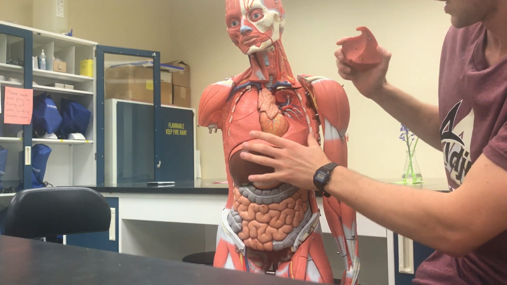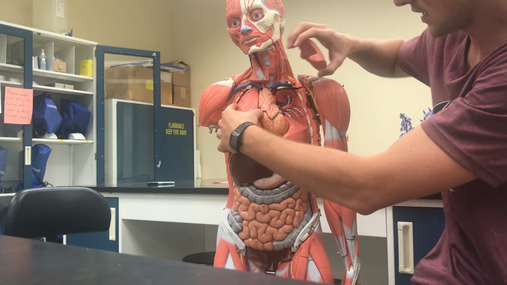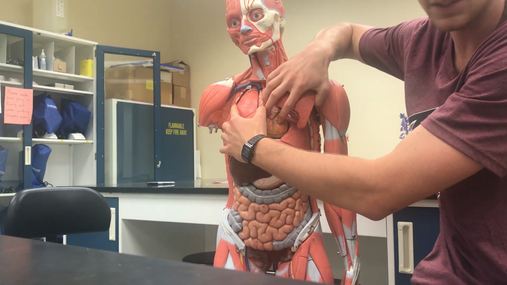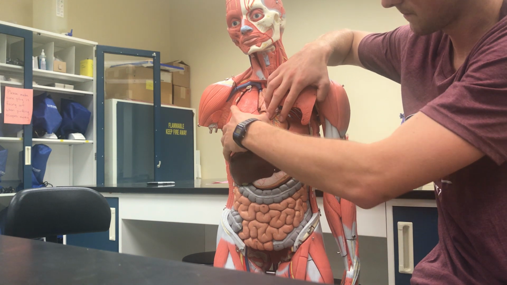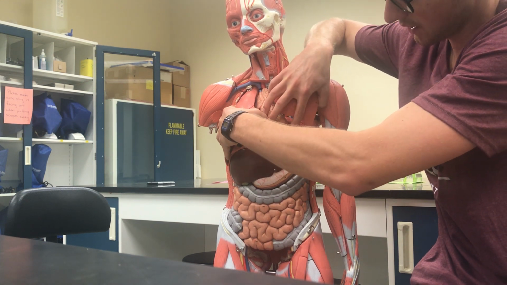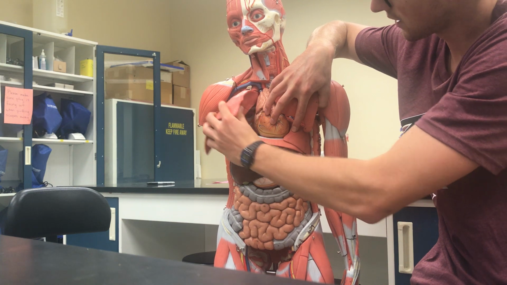basically the food moves to the stomach from the esophagus through the gastroesophageal sphincter.